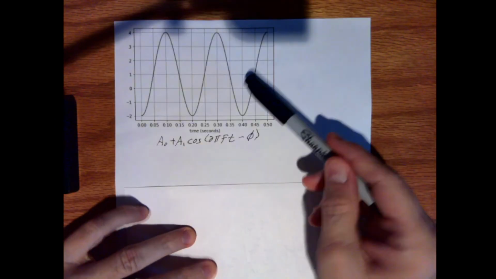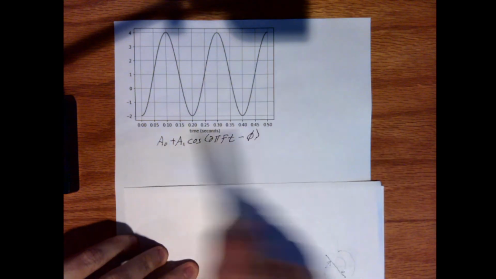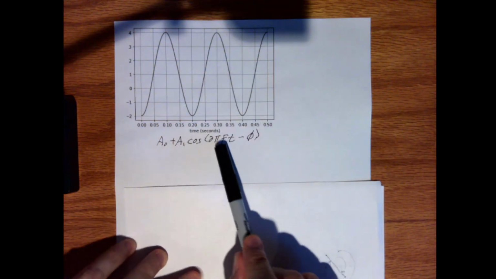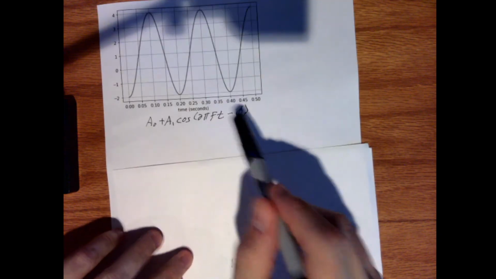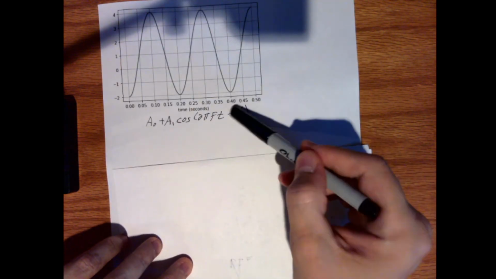Let's take a plot here and see if we can figure out what the underlying equation is that produced it. Now note here I used a minus sign. I can use plus or minus. It doesn't keep you from getting an answer. The only real difference has to do with the sign of phi.